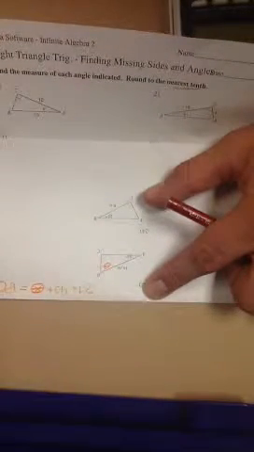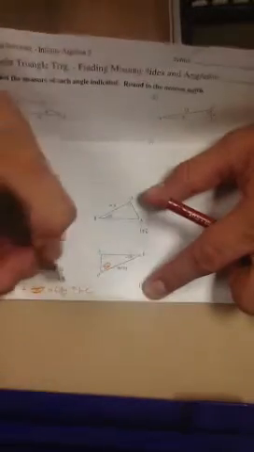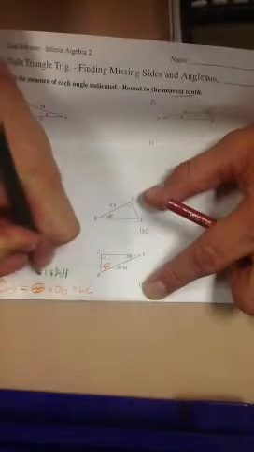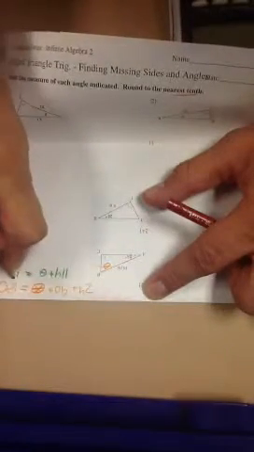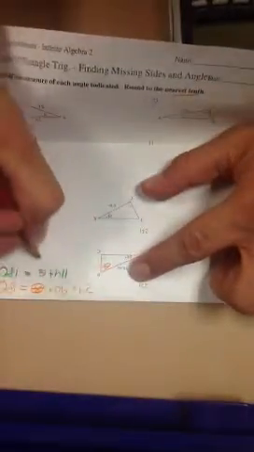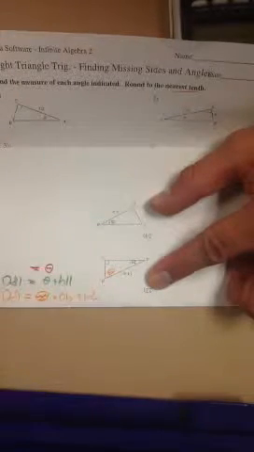24 plus 90 is 114. So 114 plus theta is equal to 180. And my final answer after subtracting 114 from both sides, theta is equal to 180 minus 114, which is 66 degrees. Okay?